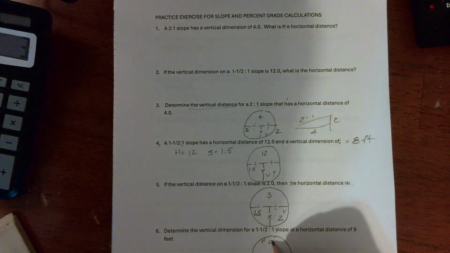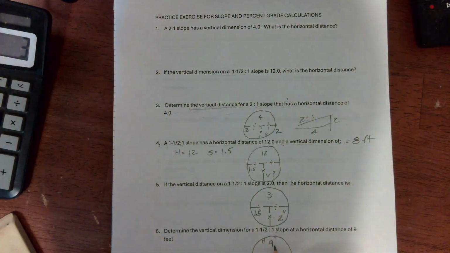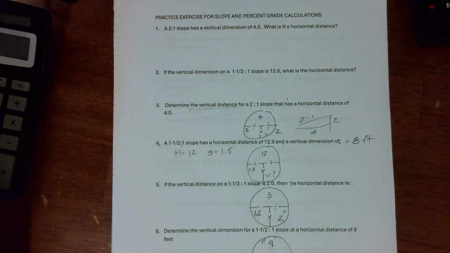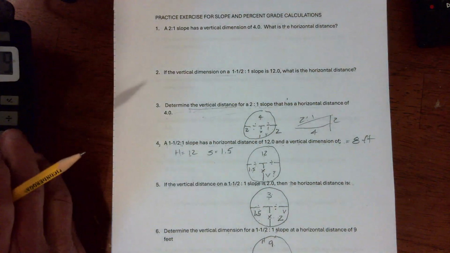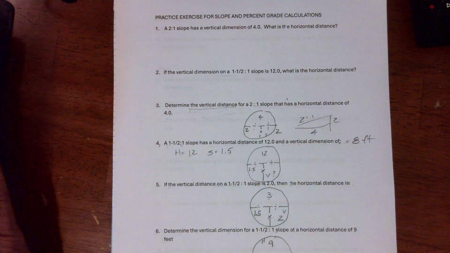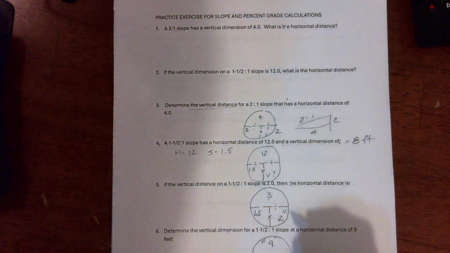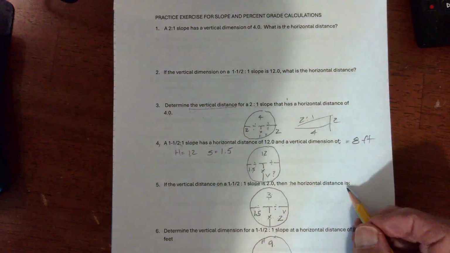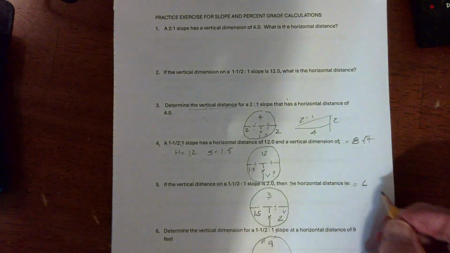That's up here. So what does this tell us to do? We don't know the vertical. So we take the horizontal and we divide it by 1.5. 9 for the horizontal divided by 1.5. That equals 6. Then the vertical distance equals 6.